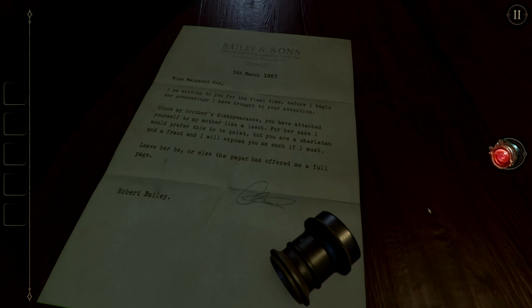Hello and welcome back to more of The Room 2, where in the last episode we completed the third chapter of the game, and today we'll be completing the fourth chapter of the game. Starting off with zooming in on the table and then zooming in on the letter, and we can give it a read if you want.